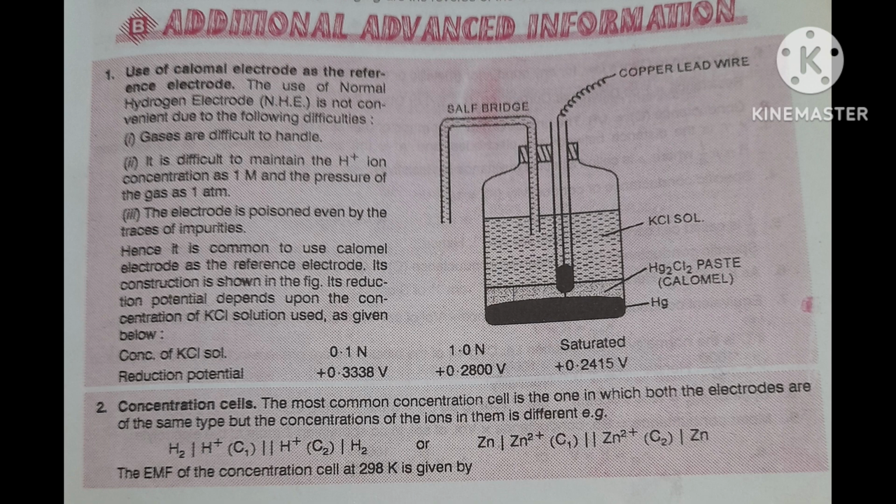This is the calomel electrode. A copper wire will be there for the connection with other electrodes through an ammeter or through a voltmeter. You have to connect the calomel electrode with the other unknown electrode.